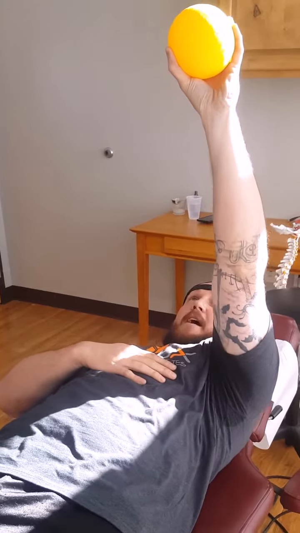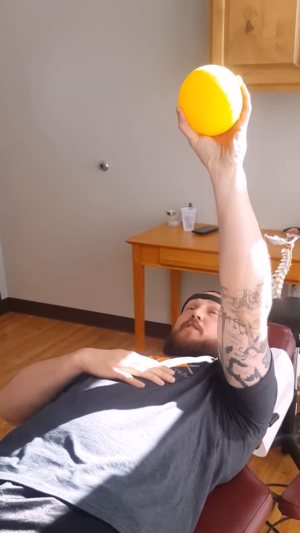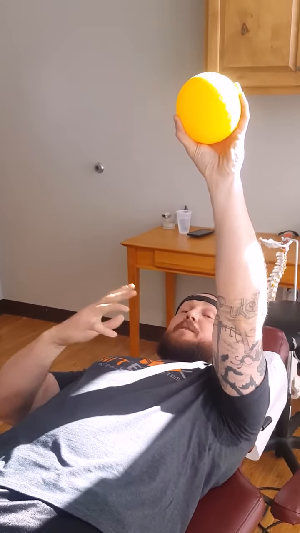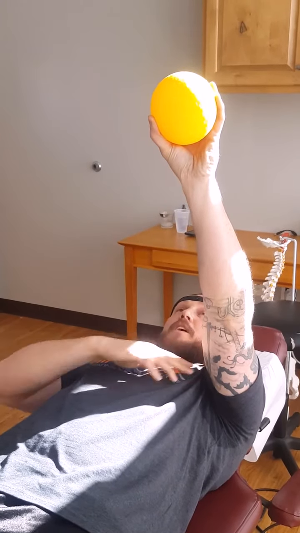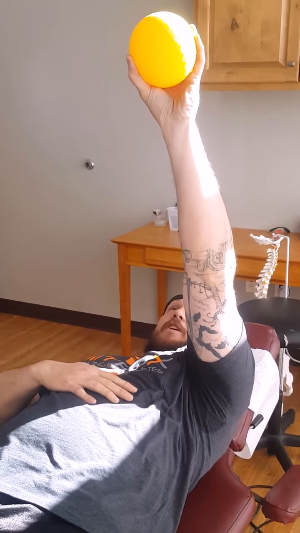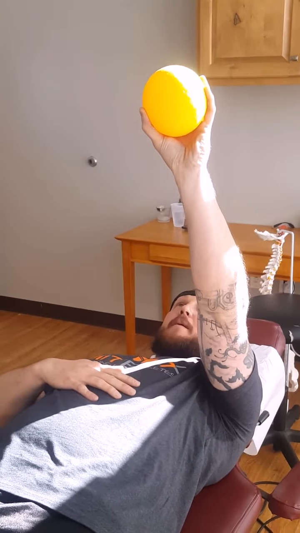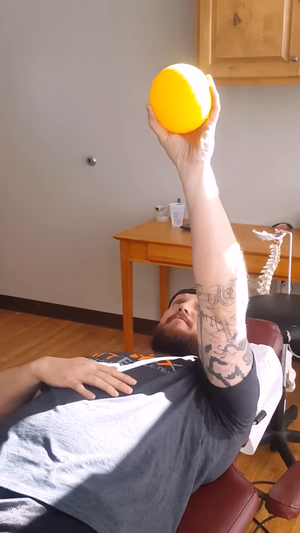This is a great prehab movement, not only if you're already dealing with it, but to keep you from dealing with shoulder impingement. So again, you're just going to keep your wrist and your hand perpendicular to the shoulder. You're going to reach your hand up as high as you can and bring that back down and flat. That's it.